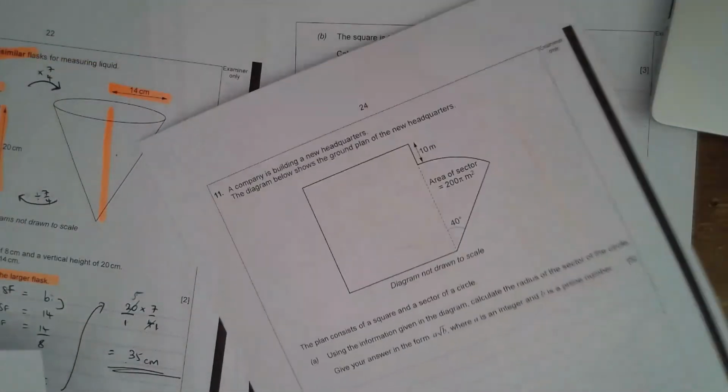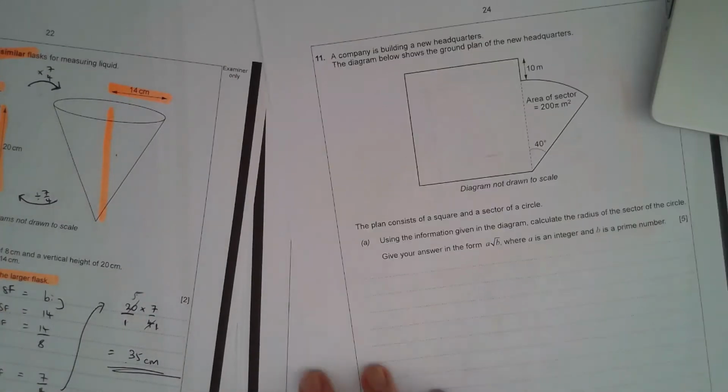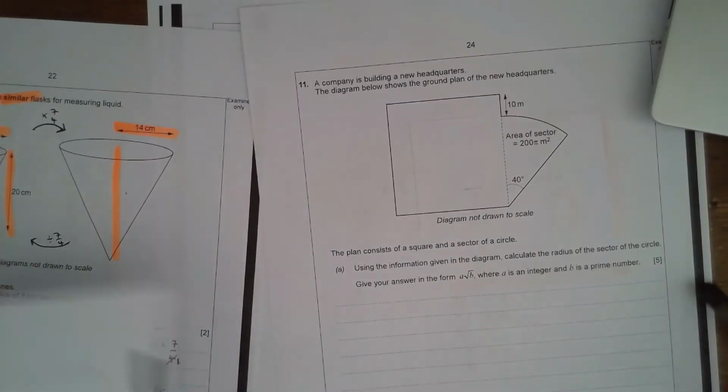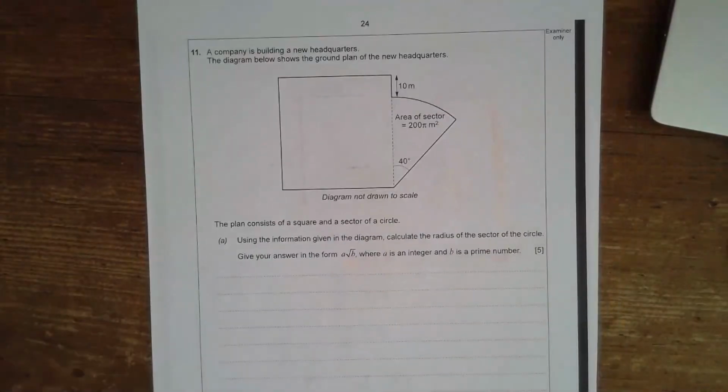Right, over the page, what we've got, page 24, number 11. Let me just sort my papers out so it's nice and neat. Have a quick read of the question. I'll start to go through it in a moment.